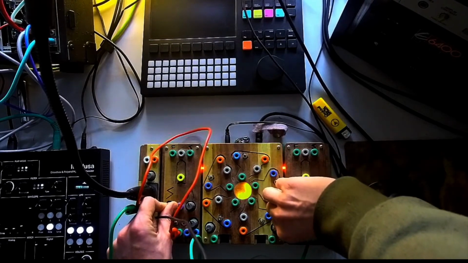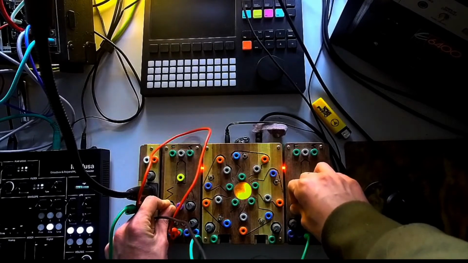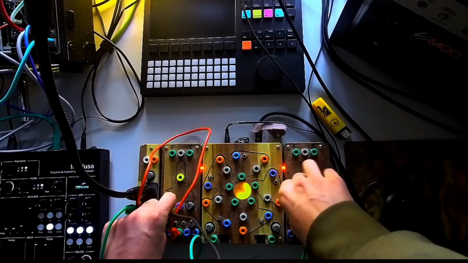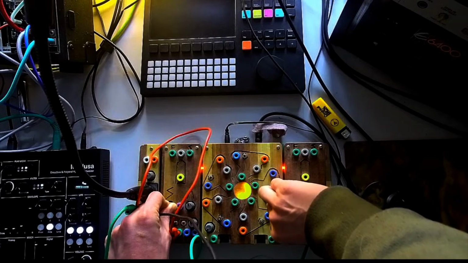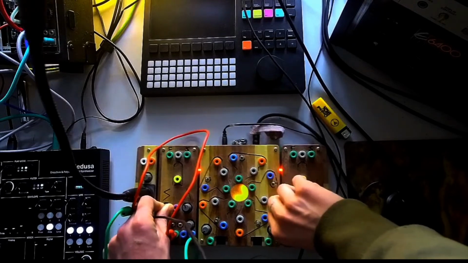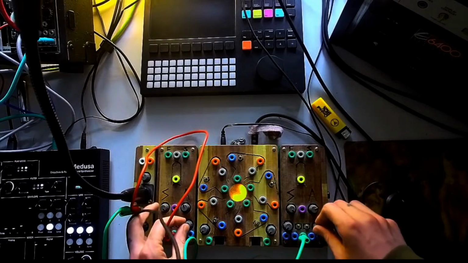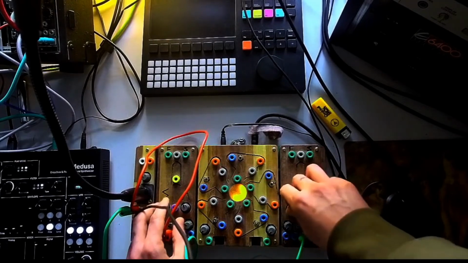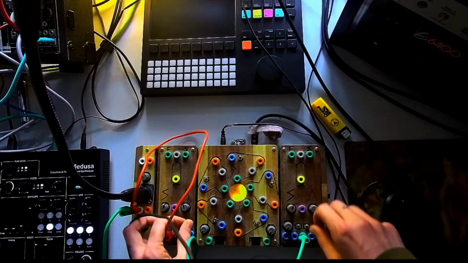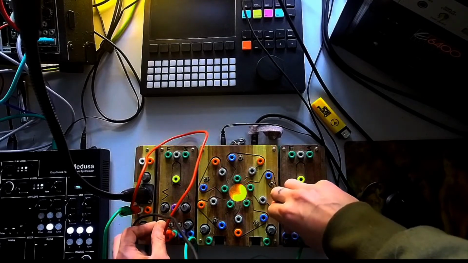So I could take really quick snippets like this. Make some sort of rainy mess with that. Or if I really wanted to, I could have the delay rate really long and then turn it up.